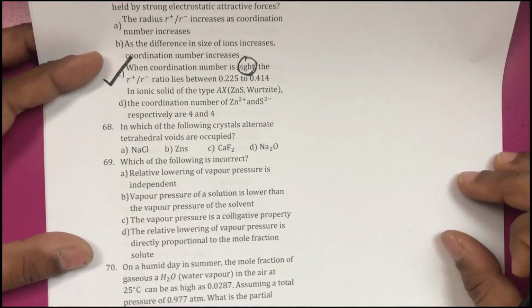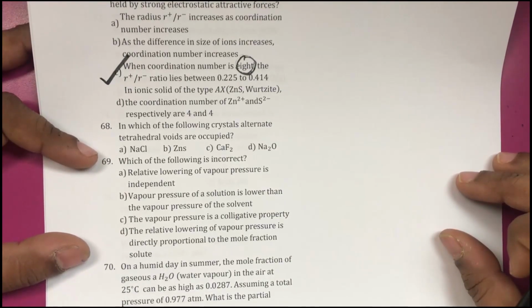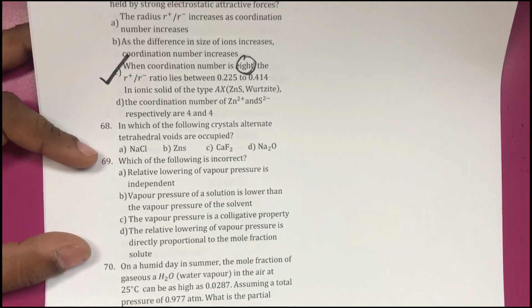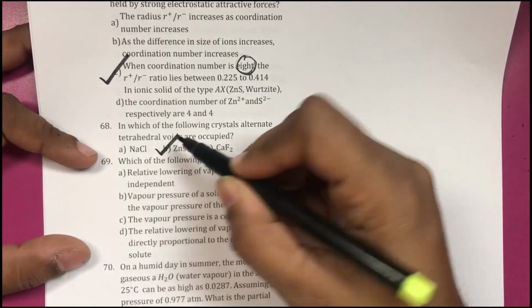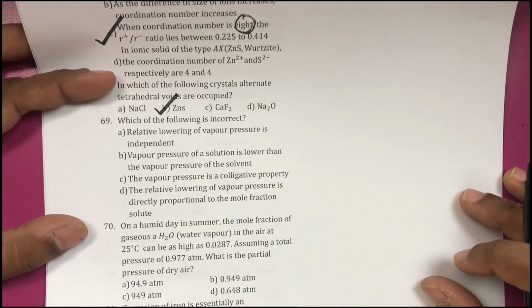Question number 68. In which of the following crystals are alternate tetrahedral voids occupied? Alternate tetrahedral voids are occupied in ZnS, where the coordination number is 4. Which of the following is incorrect?